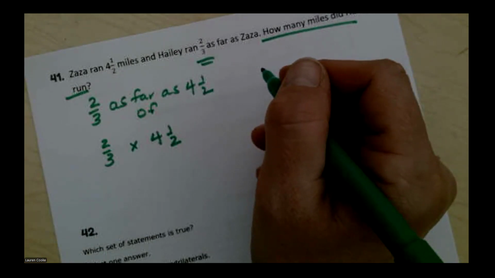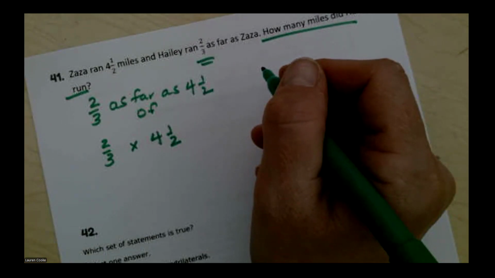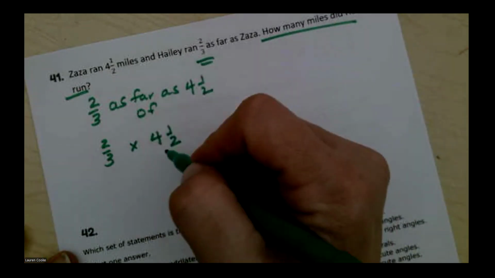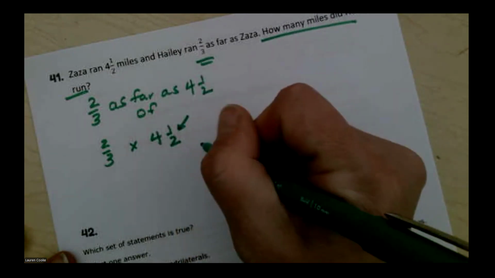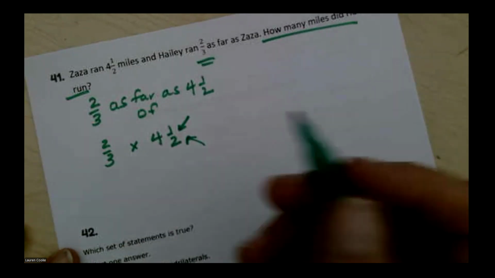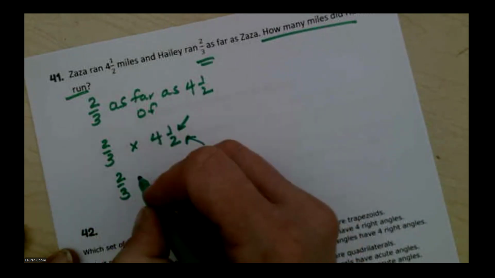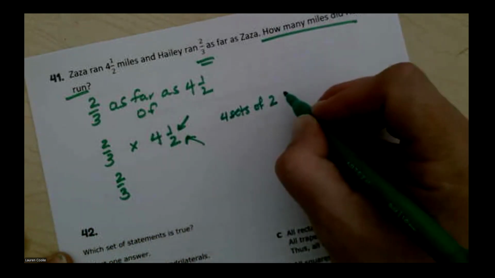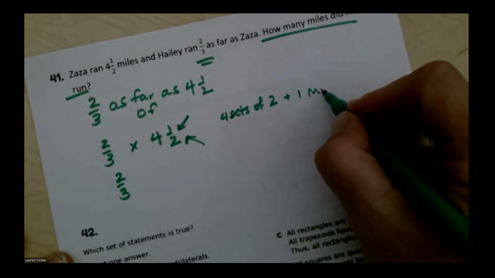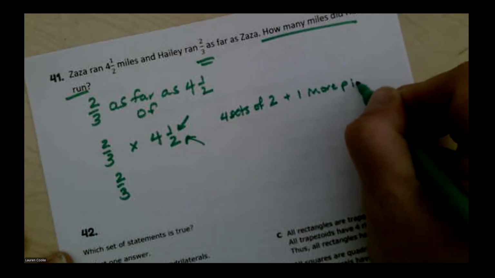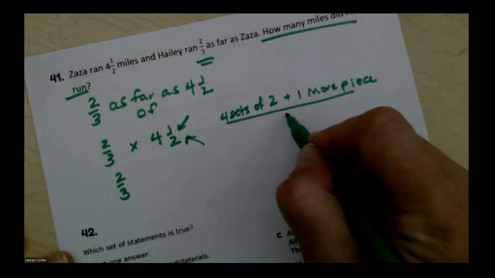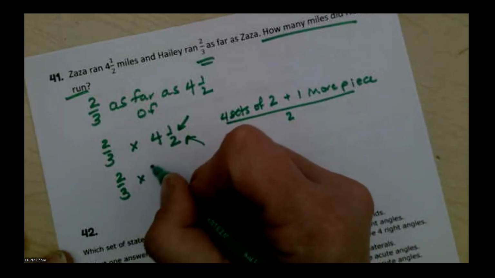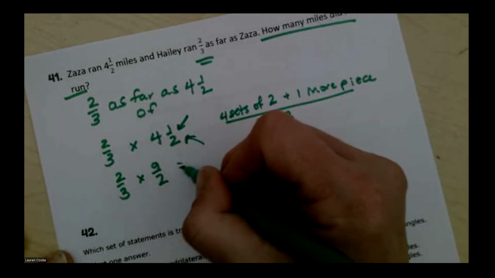Words translate into expressions. Mathematicians solve expressions. The problem is, I need this to be an improper fraction, or a fraction greater than 1. So I'm going to keep 2/3, and then I'm going to have 4 sets of 2 plus 1 more piece, over 2. 4 sets of 2 is 8. 8 plus 1 is 9.